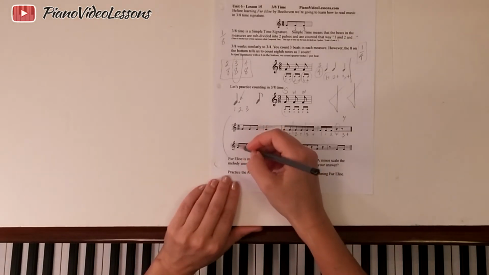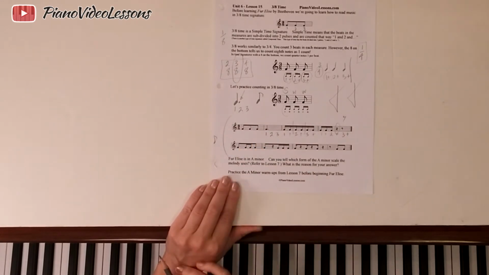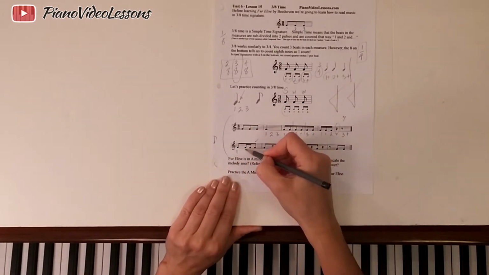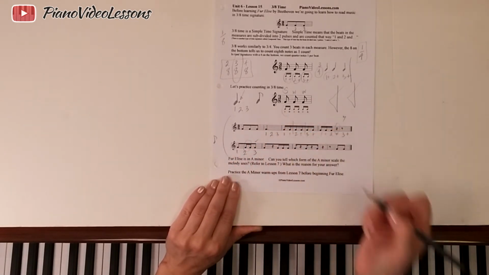So down here we have another measure. Now let's look for the 8th notes first so we can find our beats. There's one here, and there's one here, and this is another beat in the middle. So we'll have beat number 2 and beat number 3.